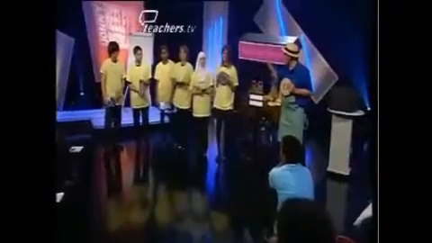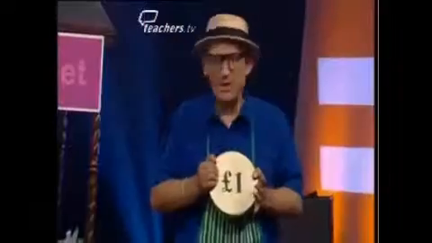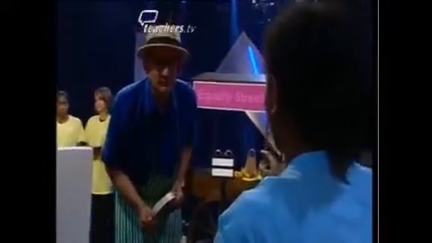Okay. 5 chocolate bars plus 20 pence is equal to £1, and you're saying each chocolate bar is 16 pence. How did you work that out? I turned the £1 into 100 pennies, took away 20 from it, which is 80p. Then I divided it by 5, which is 16.